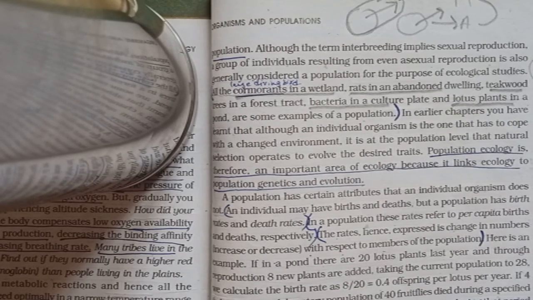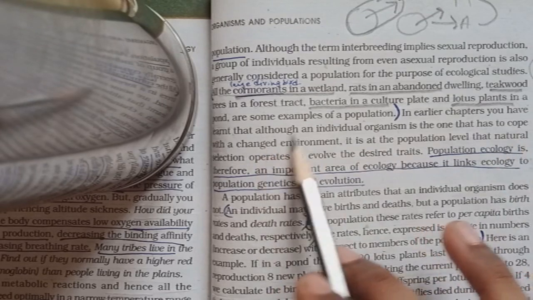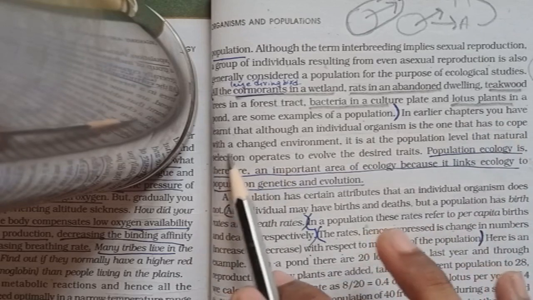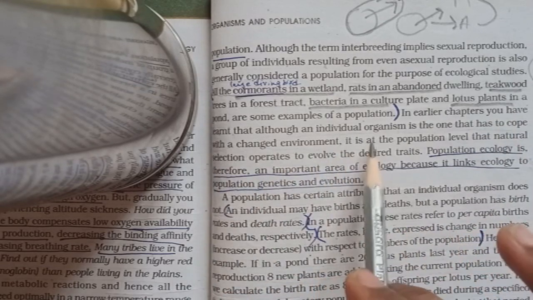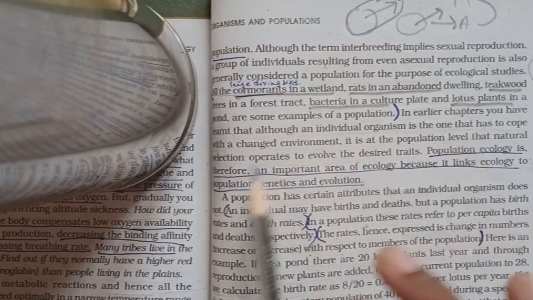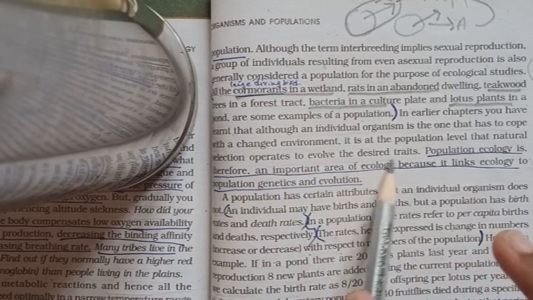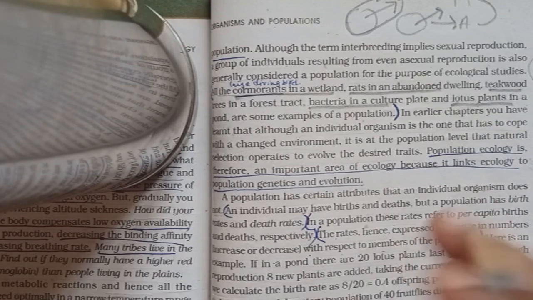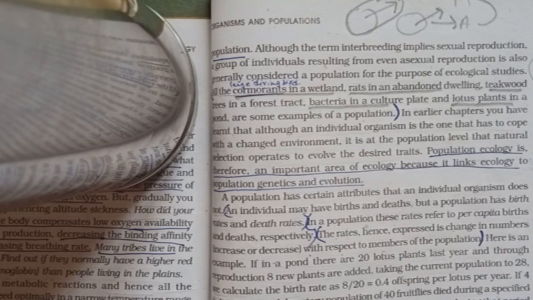Also, in earlier chapters, you have learned that although an individual organism is the one that has to cope with the changed environment, it is at the population level that natural selection operates to evolve the desired traits. So what they are telling is, if an individual wants to survive, it should cope up with the surrounding environment.